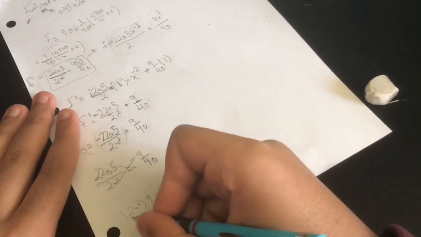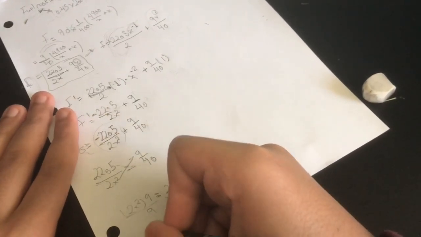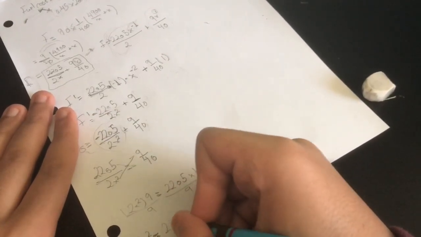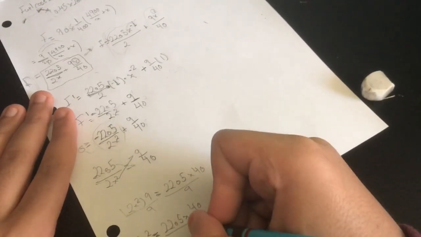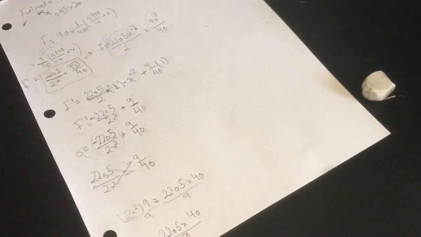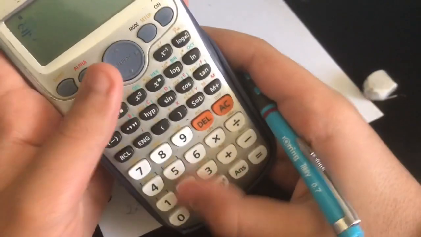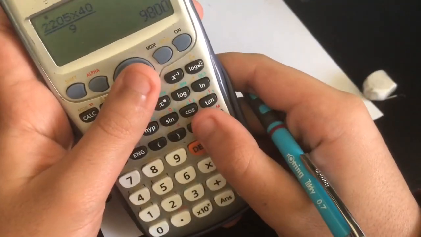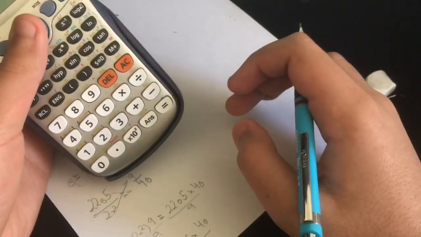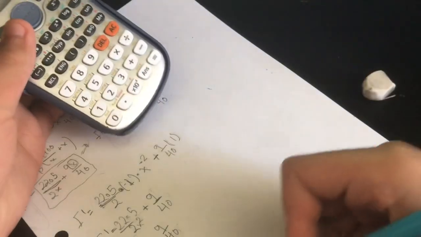We can divide both sides by 9 to get rid of this 9. So 2x squared equals 2205 times 40 over 9. Using the calculator, 2205 times 40 over 9 gives us 9,800.